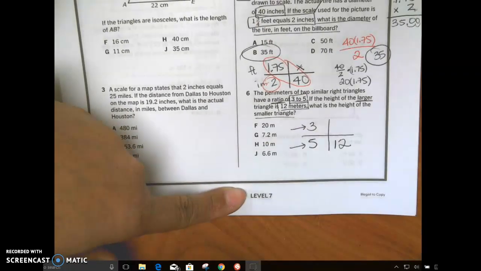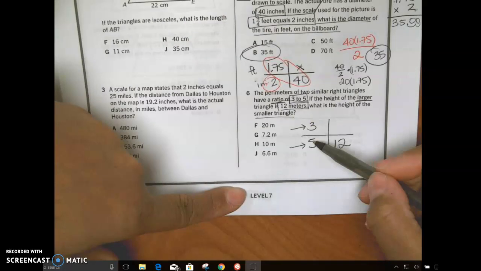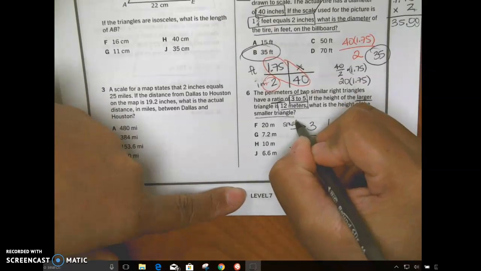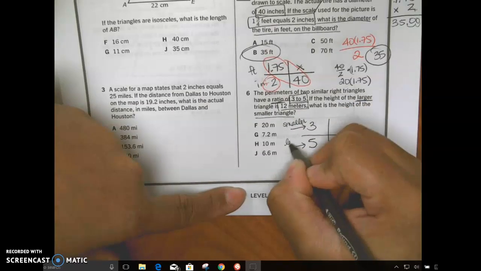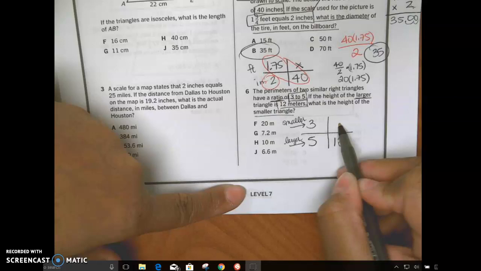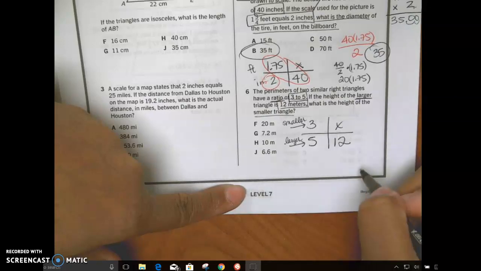Because it's what? Larger than who? 3. Yes, larger than the 3. If you're comparing the 3 and the 5, the 3 is smaller and the 5 is larger. And I don't know the smaller, so I put what here? Who do I multiply?